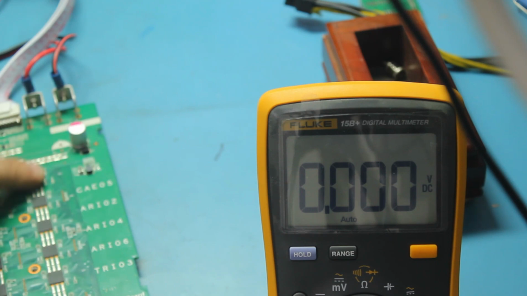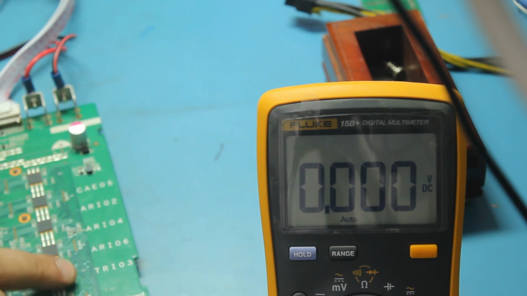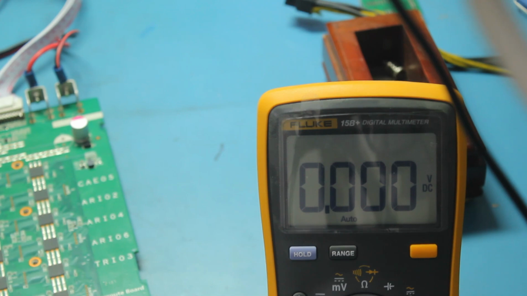We have 4 chips for the last domain voltage. We need to remove the last 2 chips and solder new chips. If not, then we can continue with 8 chips.